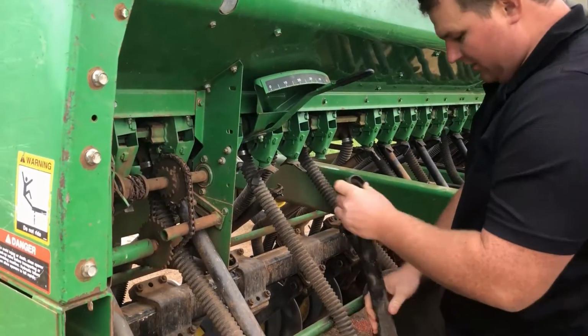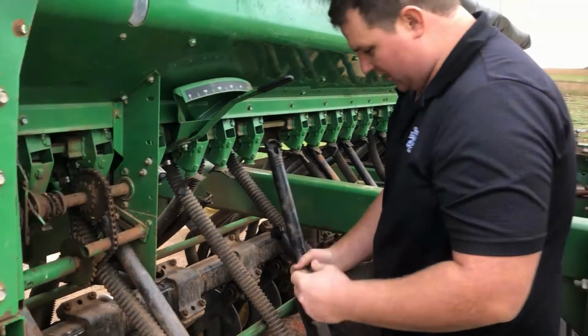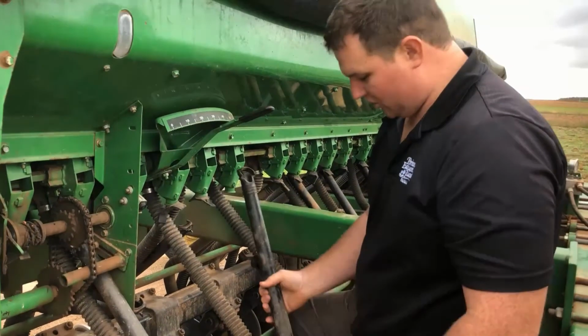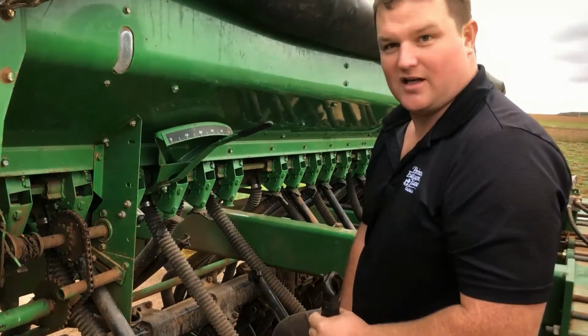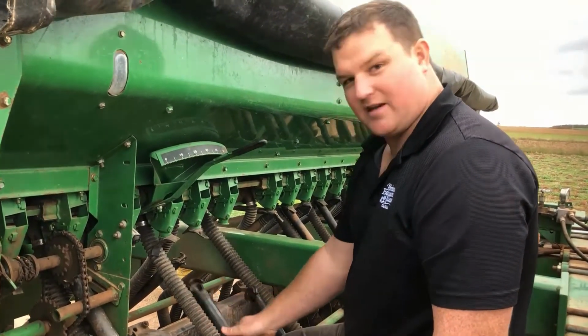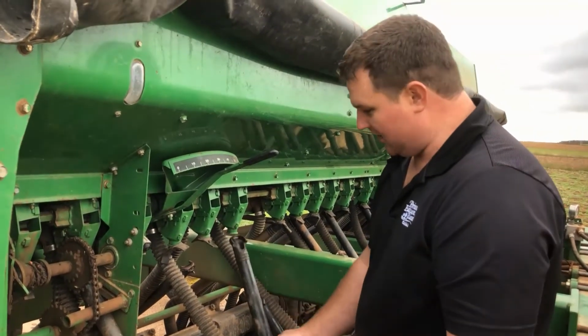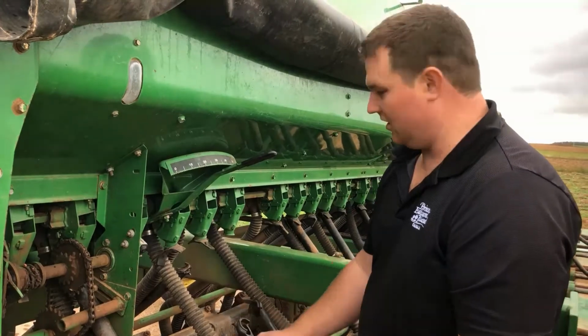You want to make sure that the hoses are all clean and clear of obstruction. If you want, blow compressed air or use a wire down there to make sure they're clean. Especially when you take them out of storage, sometimes you can have cobwebs and stuff in there that cause seed blocks. So you want to make sure they're all free and clear.